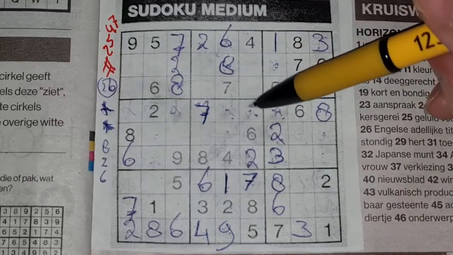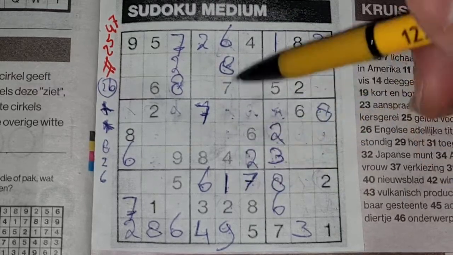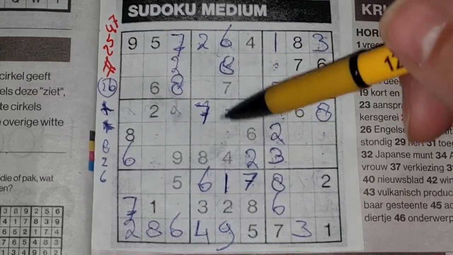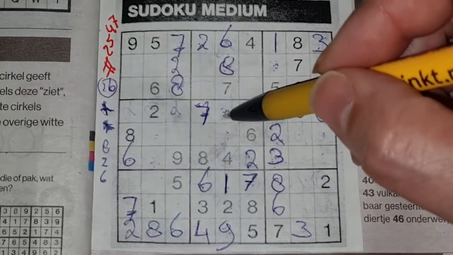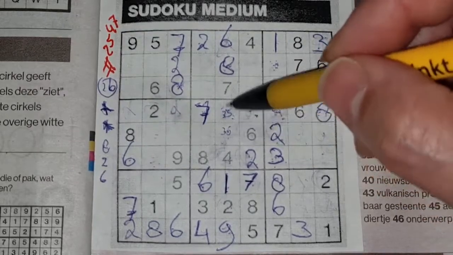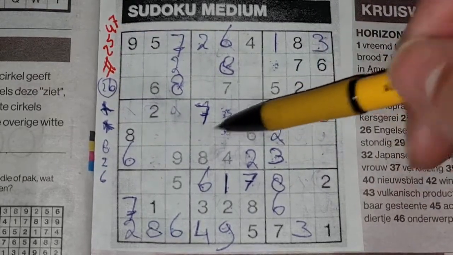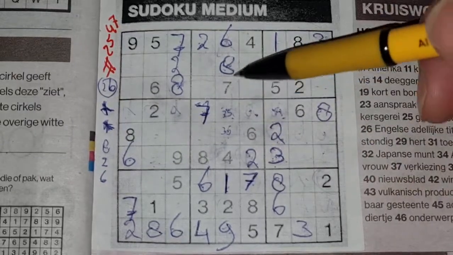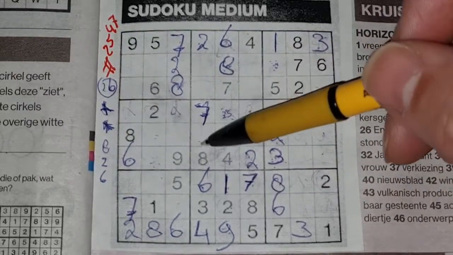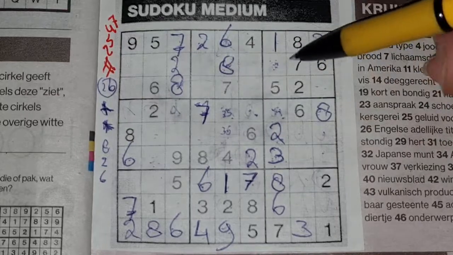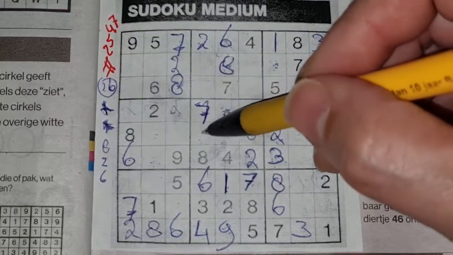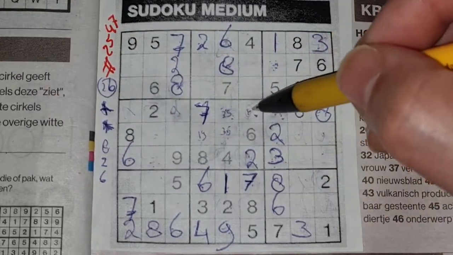And 3, 4, and the 5 is missing. 3 and the 5. Let me mark those 2 boxes. 3 and 5. It's a pair. So the other pair in this big square should be the numbers 1 and 9. 1 and 9. Let me mark those 2 boxes.